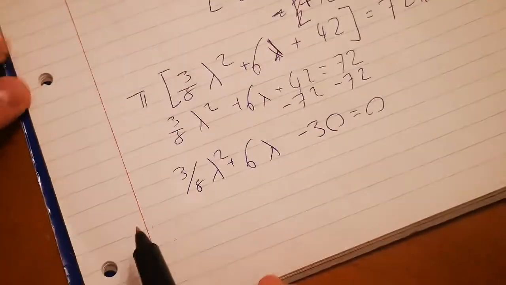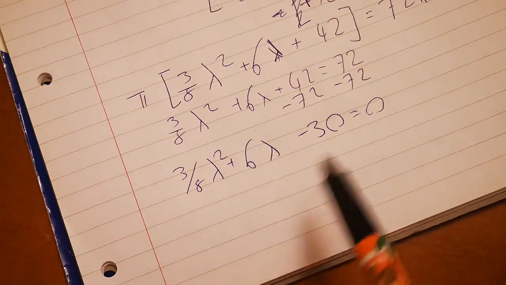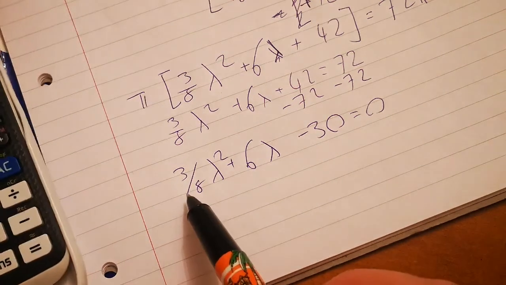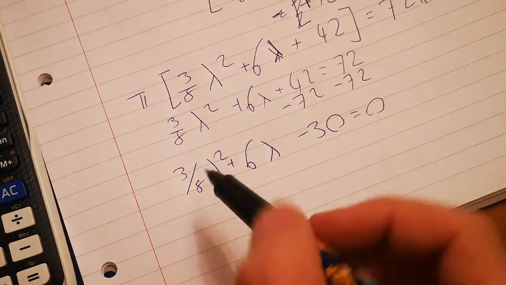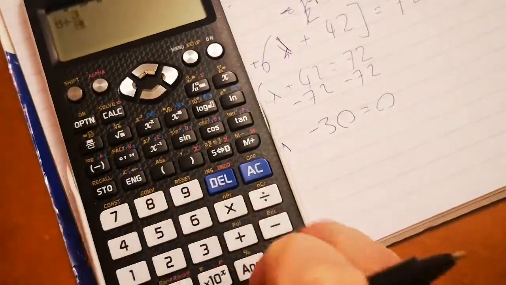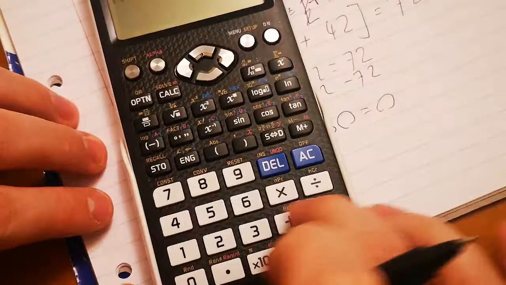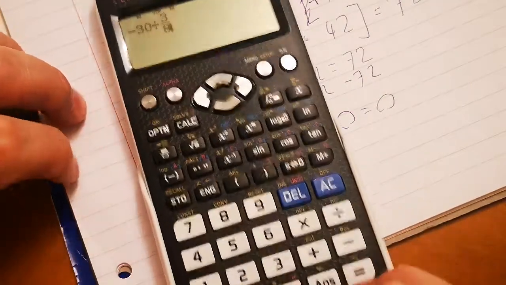So you can see if it factorises, but let's be honest, it's never really going to happen. You can always put it through the formula, but I'm just going to divide it all by 3 eighths so I've got something nice. So 6 divided by 3 eighths is 16, and minus 30 divided by 3 eighths is minus 80.